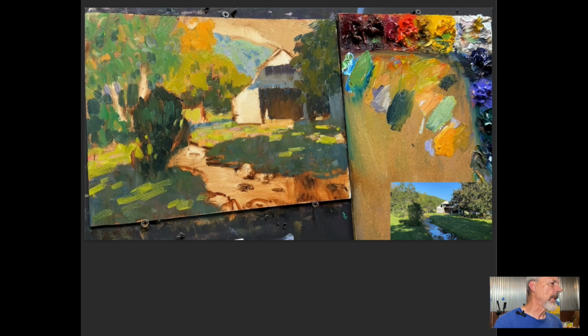And that gives me that variation of green, so they don't all look the same. And then my yellow green on the grass looks different also. So trying to vary those greens, and then the greens in the background look different as well.